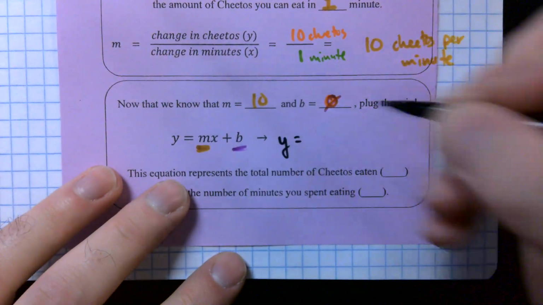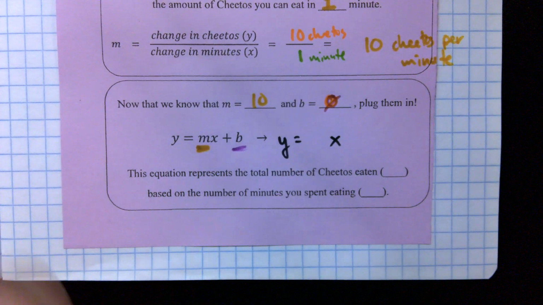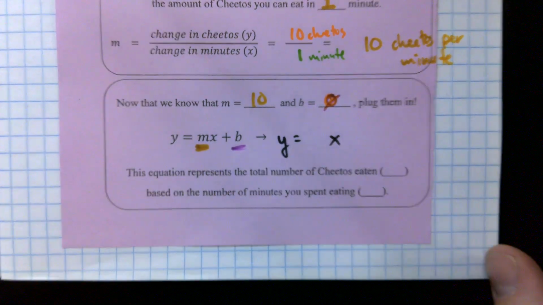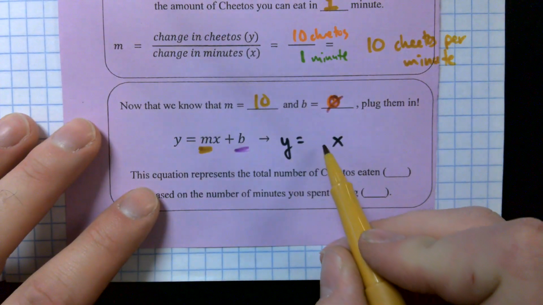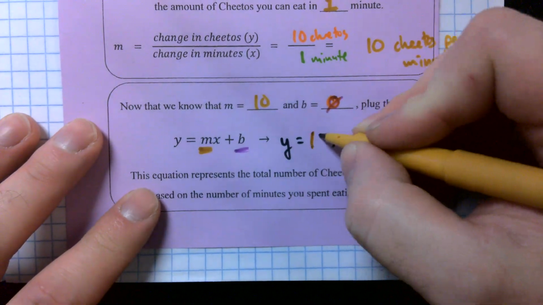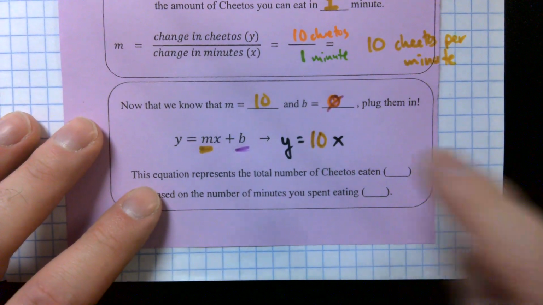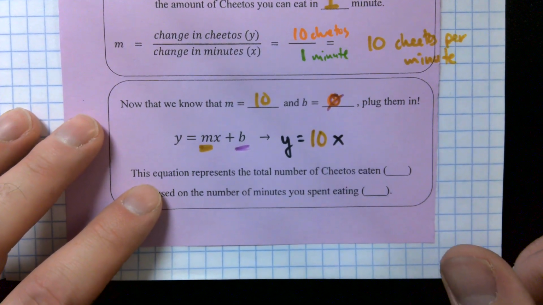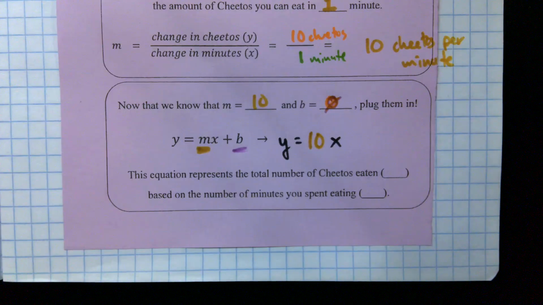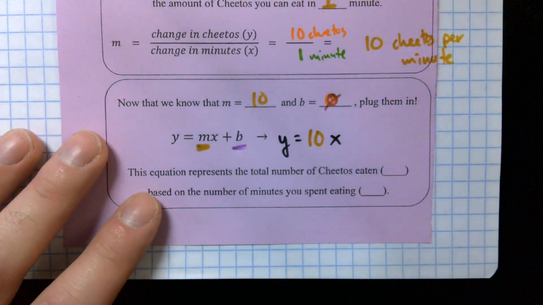I can write the equation y is equal to, what am I going to put in front of the x, the 10 or the 0? The 10, y equals mx plus, what am I going to be adding on the end? 0. But should I write plus 0? No. I'm just going to leave it off completely.